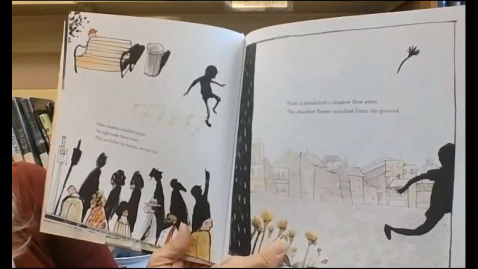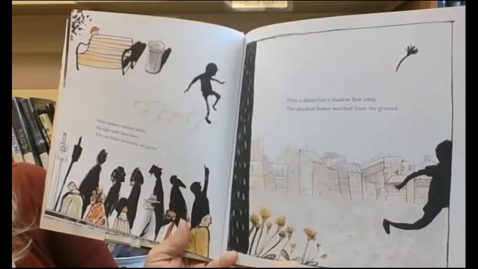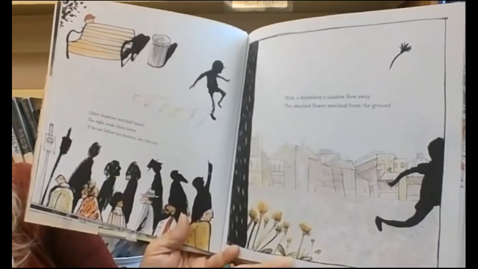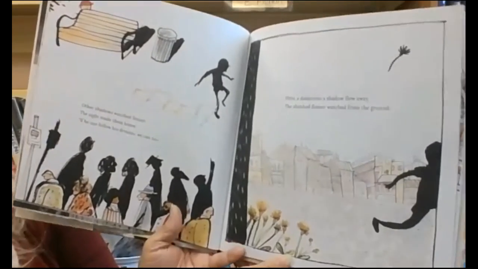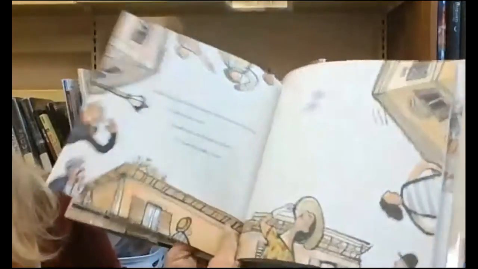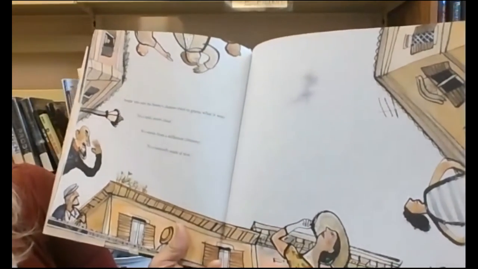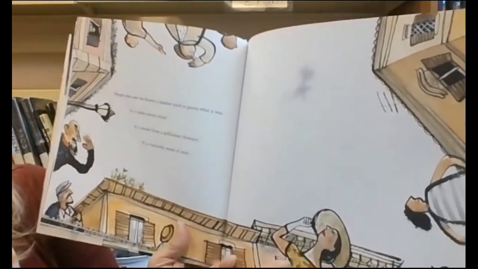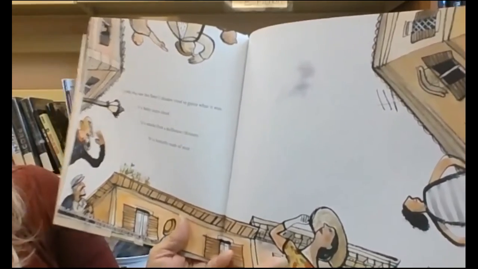Other shadows watched Smoot. The sight made them brave. If he can follow his dreams, we can too. First, a dandelion shadow blew away. The shocked flower watched from the ground. People who saw the flower shadow tried to guess what it was. It's a baby storm cloud. It's smoke from a dollhouse chimney. It's a butterfly made of mist.